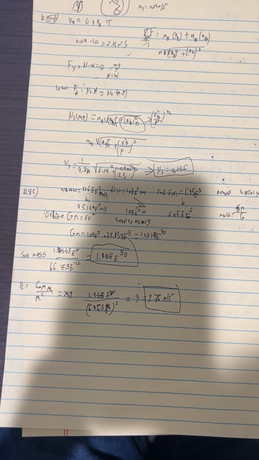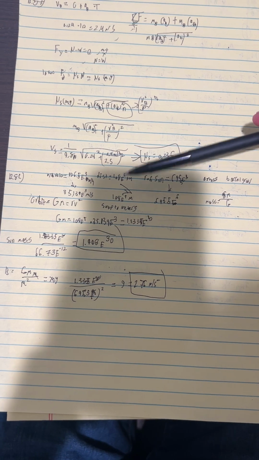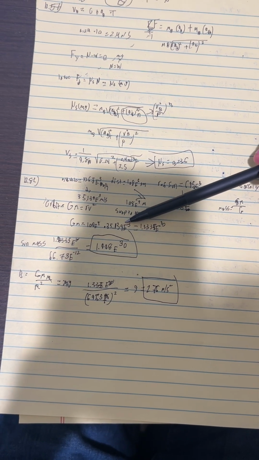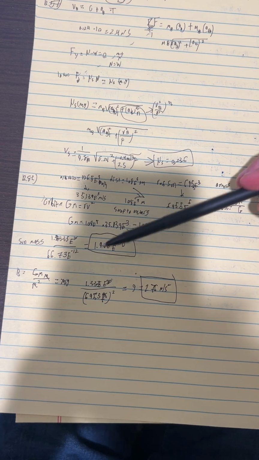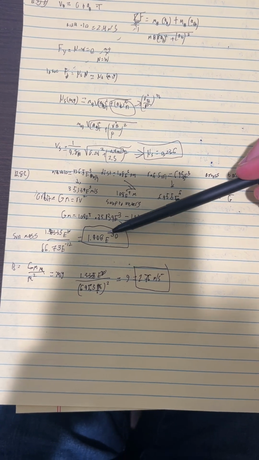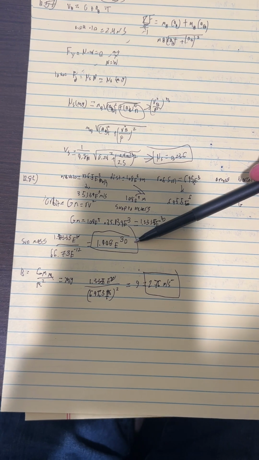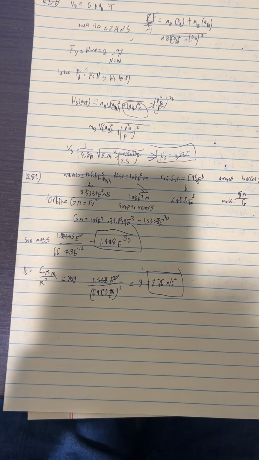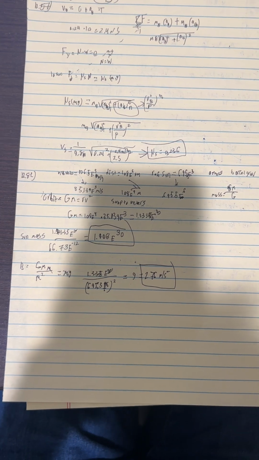And then using that, I plugged my found GM in to find the mass of the Sun, which was GM over G, using the given value of gravity. I was able to find the mass of the Sun, which was 1.998 times 10 to the 30th kilograms.